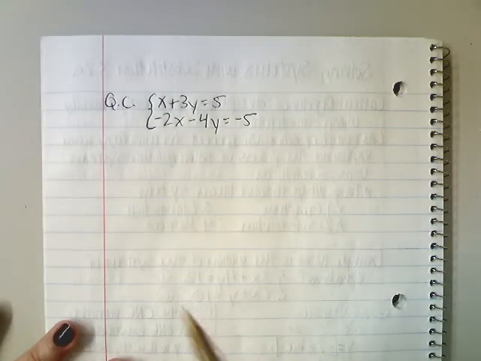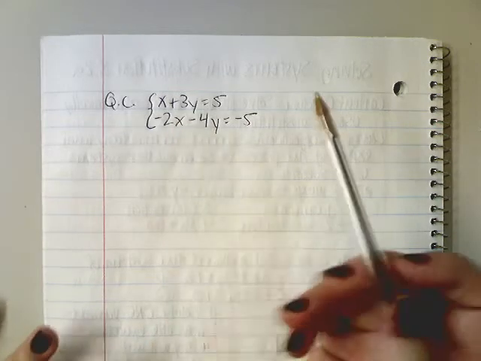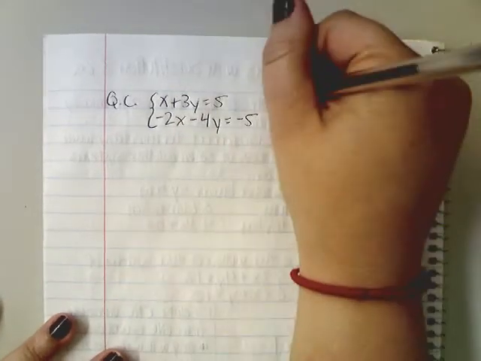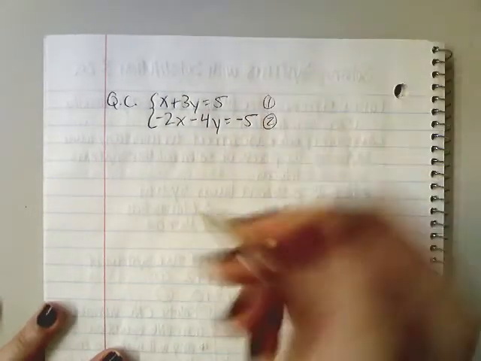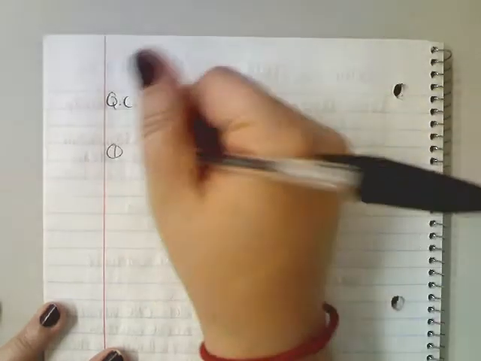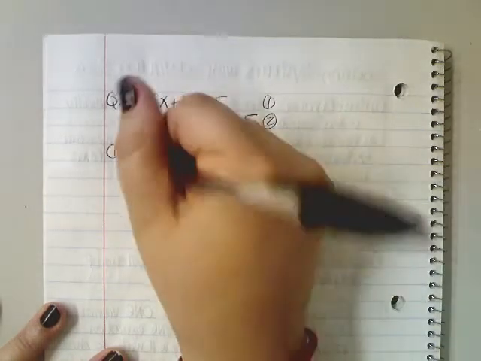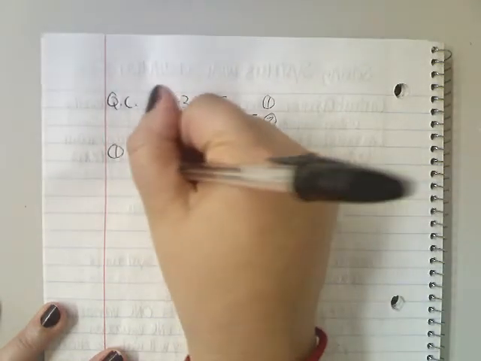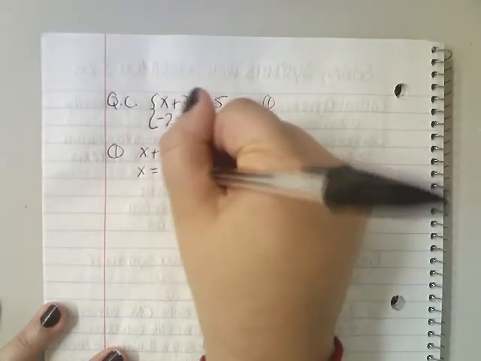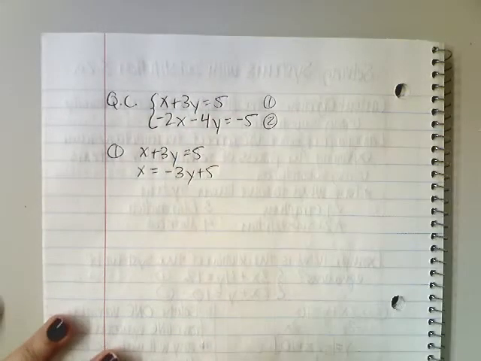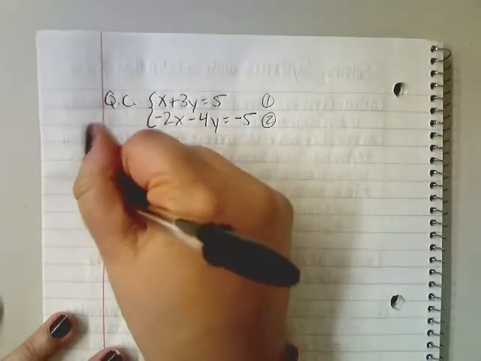So again, I'm going to start by choosing an equation to solve, or the simplest one to solve for a variable. I'm going to number these so I can refer to them again. So I'm going to choose equation 1, and I have x plus 3y equals 5. I'm going to solve for x by subtracting 3y, and I get x equals negative 3y plus 5. Now I'm going to substitute that into equation 2.